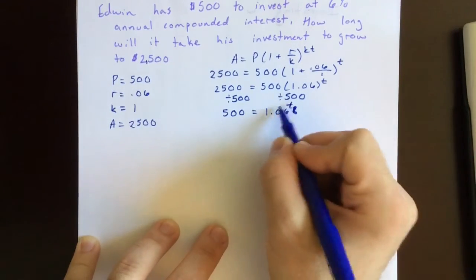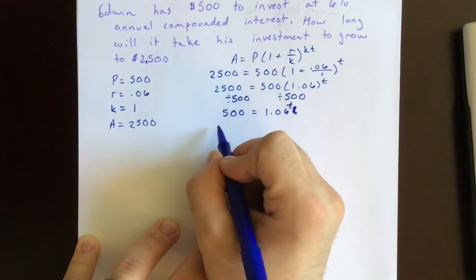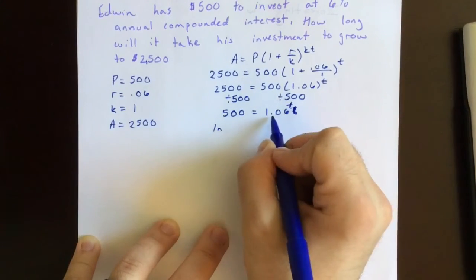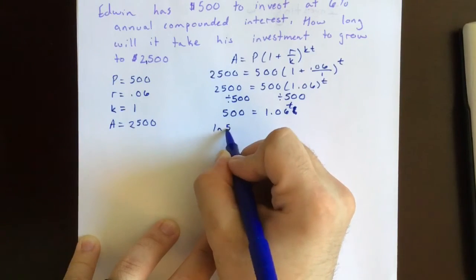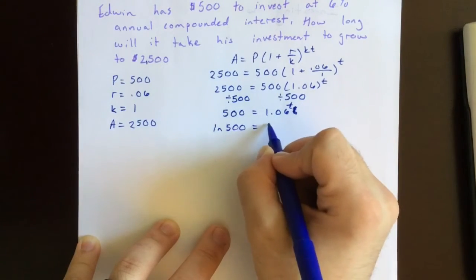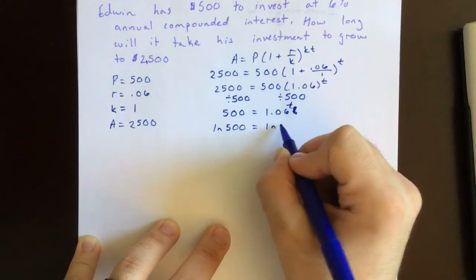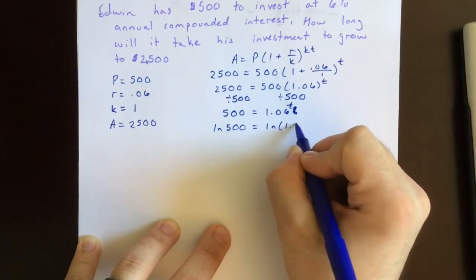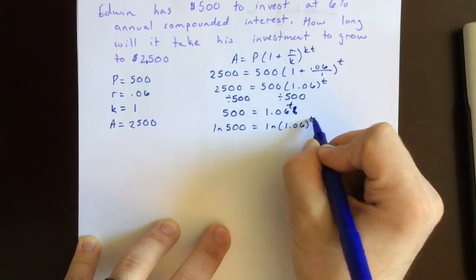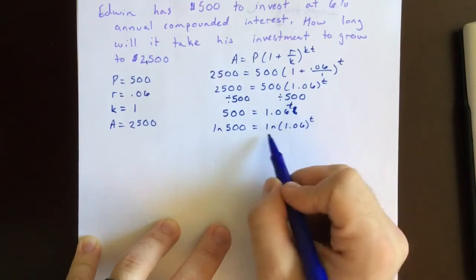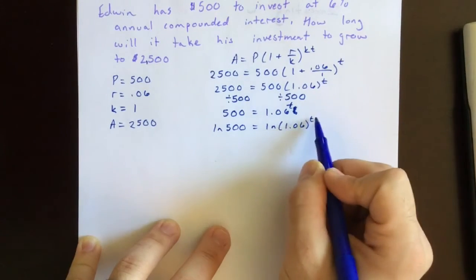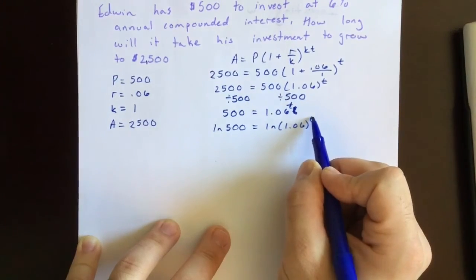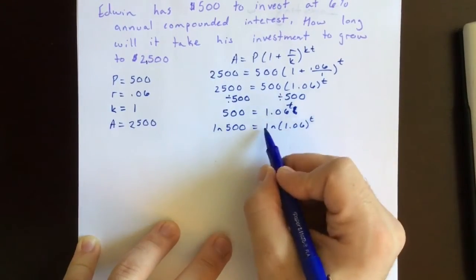Okay, so to unlock this, let's take the natural log of both sides. I could do log base of this, but that's not good. So natural log of both sides, and really using the natural log is okay. And you'll see why, if you don't already know why. Well, the reason's right here. In doing so, our property allows us to pull the exponent down, so the t comes out front.